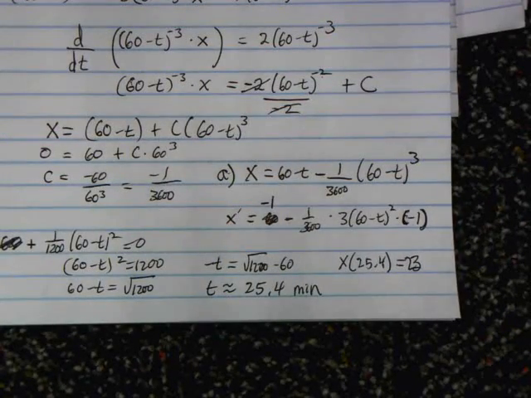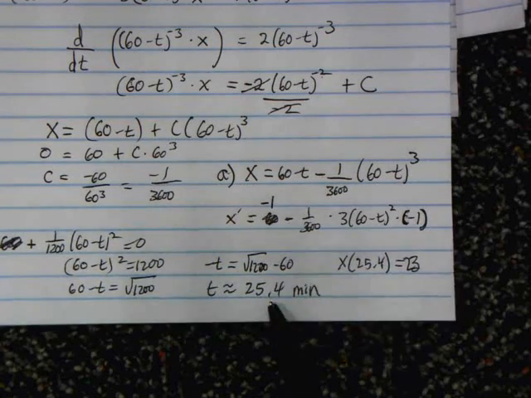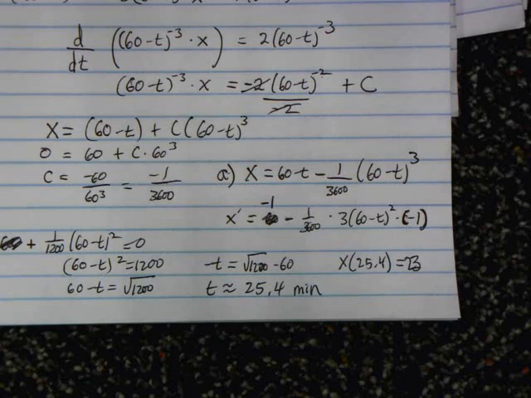X is approximately 23 pounds of salt. So at one time or another, in about 25 minutes, you've got about 23 pounds of salt in your bucket. That's a lot of salt.